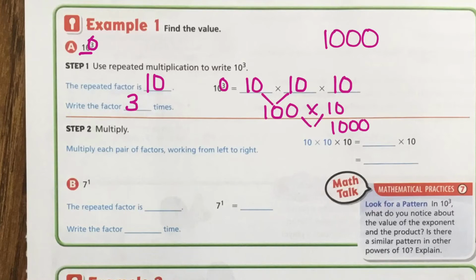Okay, look at B. 7 to the 1st power. The repeated factor is what? 7. Okay. And how many times am I doing 7? 1. So 7 to the 1st power is itself.